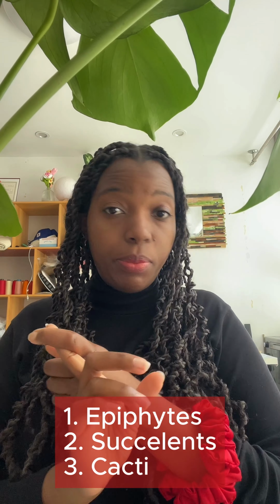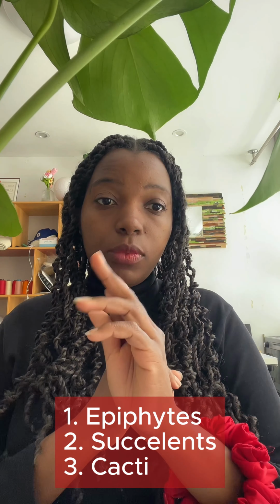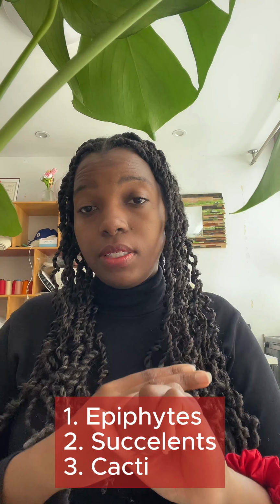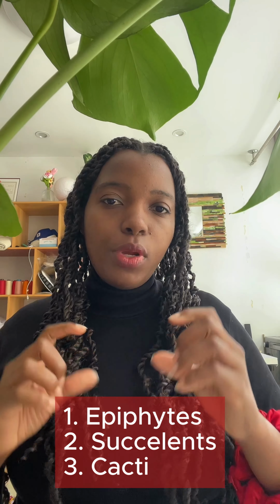The plants I mentioned, the epiphytes, the succulent plants, and the cacti, are plants that usually grow in the tropical zone of the earth. Like in East Africa, we have a lot of these. So you can have palm trees in your house. You can have this beautiful plant here and many more.